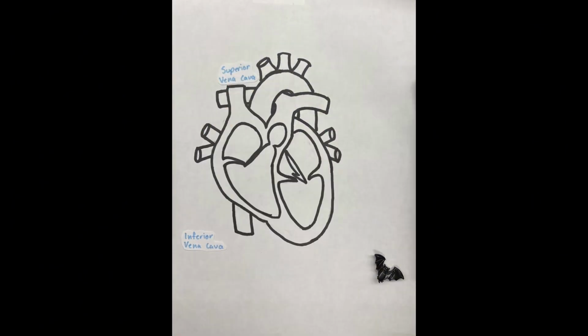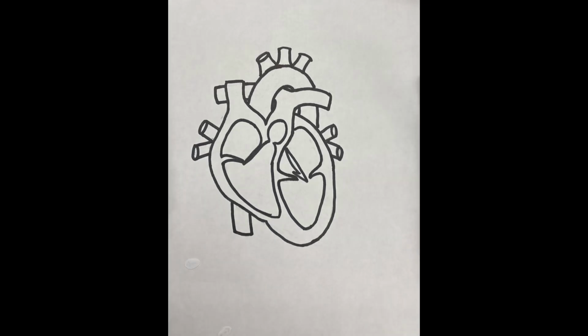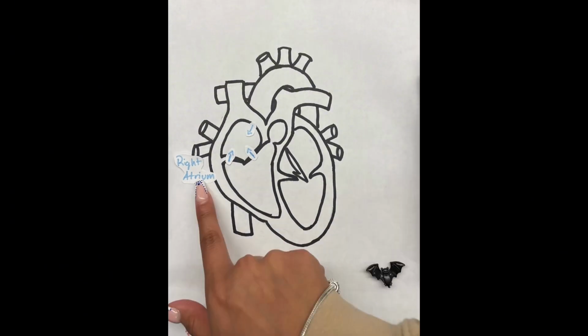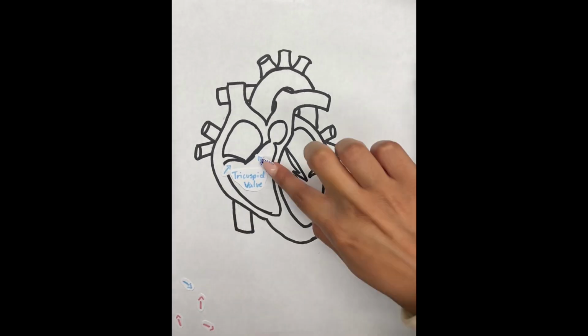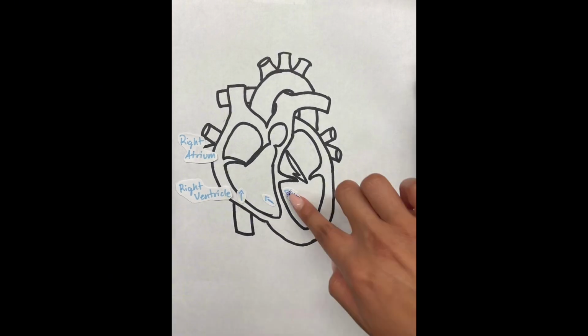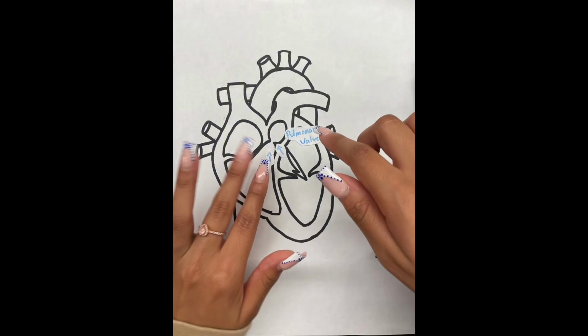Deoxygenated blood enters the right side of the heart through the superior vena cava and the inferior vena cava. From there, it goes to the right atrium. Then, the blood goes through the tricuspid valve into the right ventricle. From there, the blood goes through the pulmonary valve into the pulmonary artery.